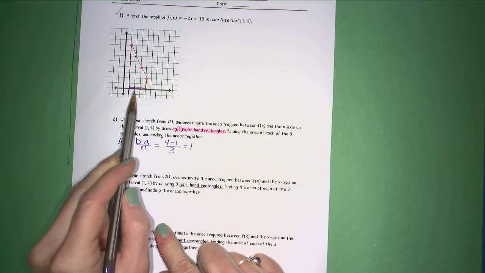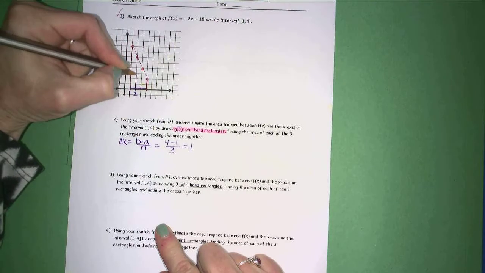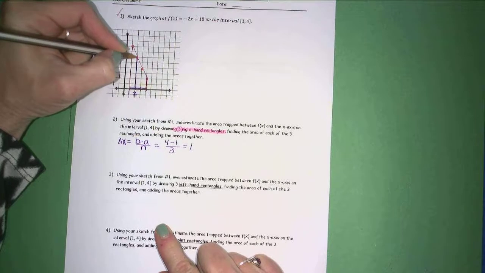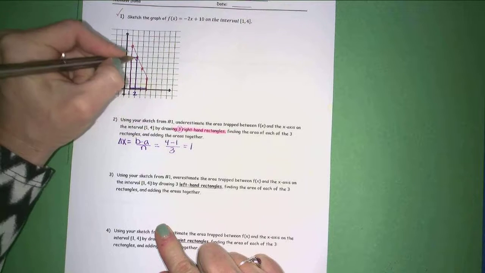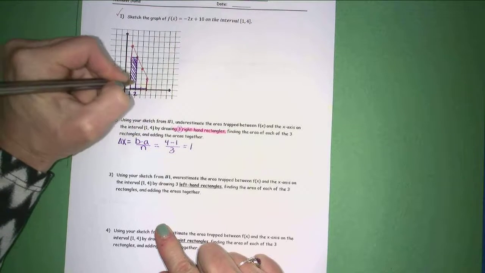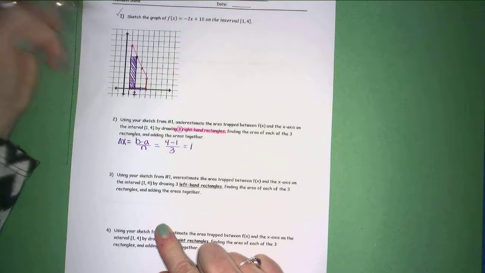I'm going to evaluate the function's height at 2, in other words, find f of 2, come across here horizontally, and drop down. So there's my first right-hand rectangle. Notice it's the upper right-hand corner of the rectangle that is touching my graph.